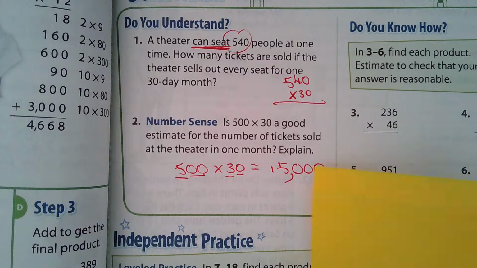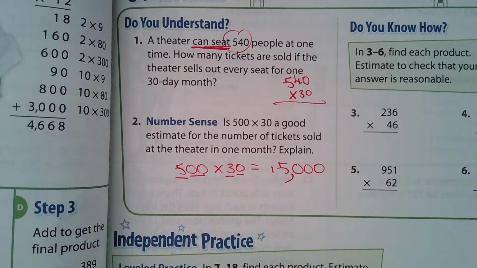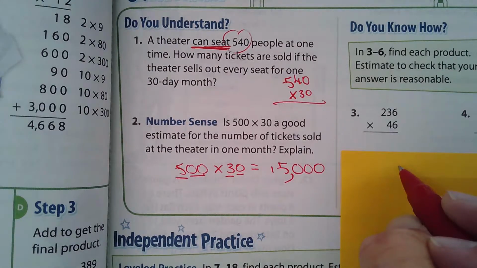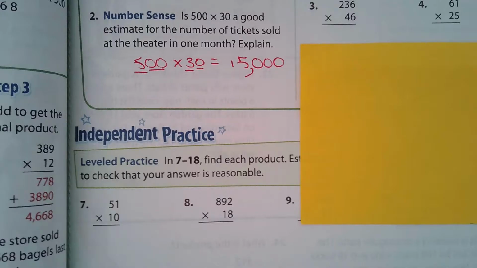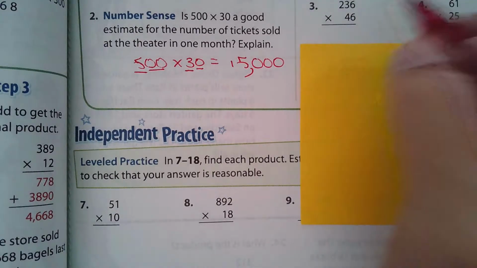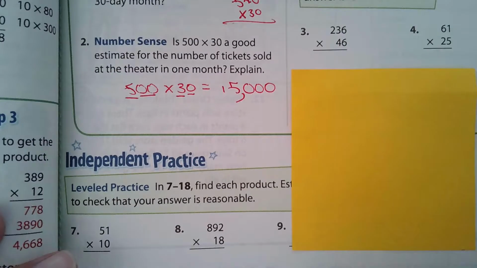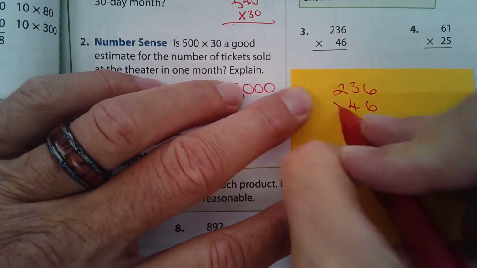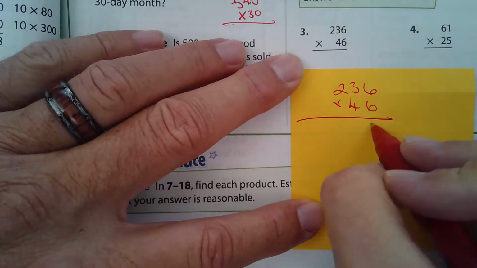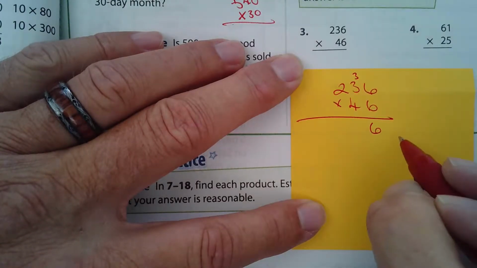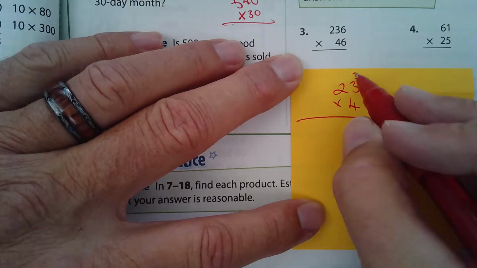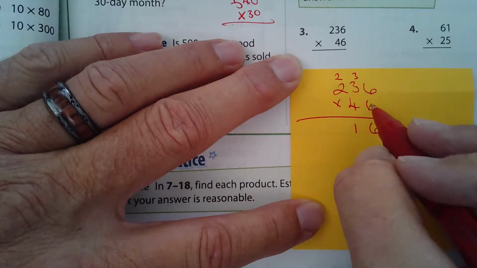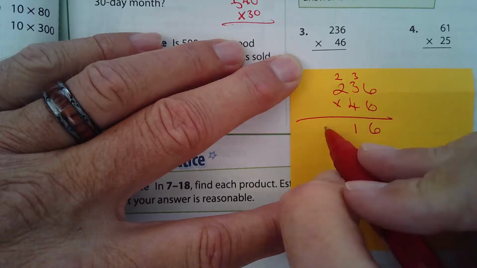Some of these, they don't give you a lot of room here. I'm going to do number 3 here. I'm just going to rewrite it on my little sticky note so you guys can see it. 236 times 46. 6 times 6 is 36. Carry the 3. 6 times 3 is 18, plus 3 is 21. Put down the 1, carry the 2. 6 times 2 is 12, plus 2 more is 14.